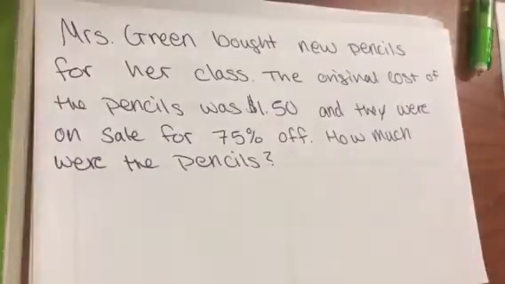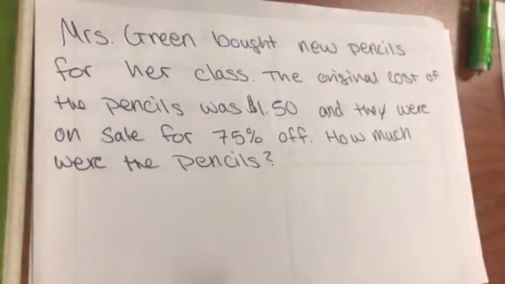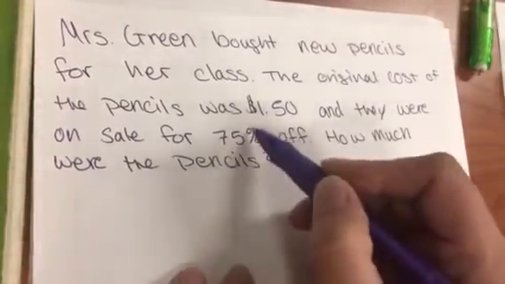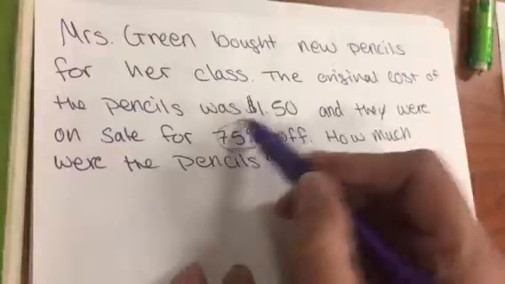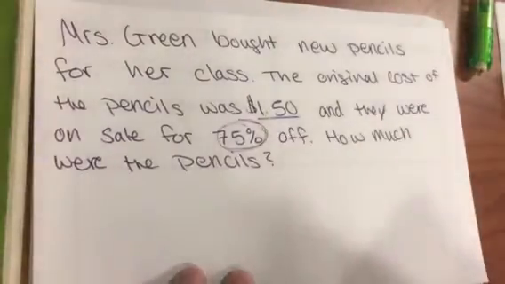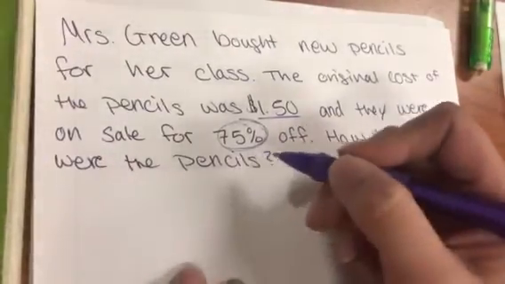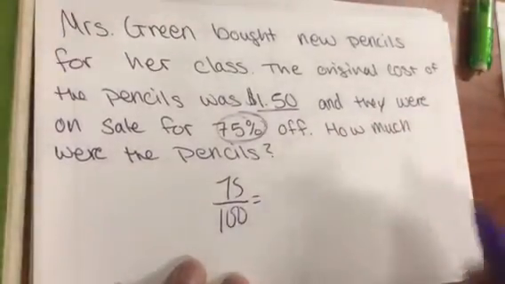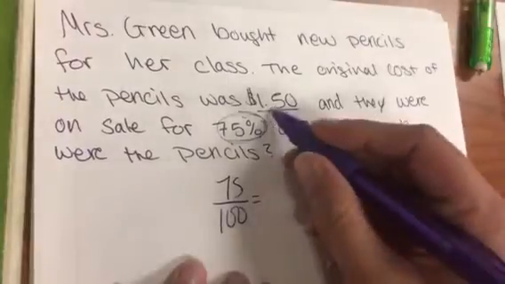Miss Green bought new pencils for her class. That's weird, me saying my name. Anyway, I bought new pencils for my class. The original cost of the pencils was $1.50, and they were on sale for 75% off. How much were the pencils? Okay. First of all, before I do anything, I wanted to look at my percent. I know that it's 75%, so that means I need to find 75% of $1.50. So if I already know my percent, I'm going to go ahead and put 75 over 100.